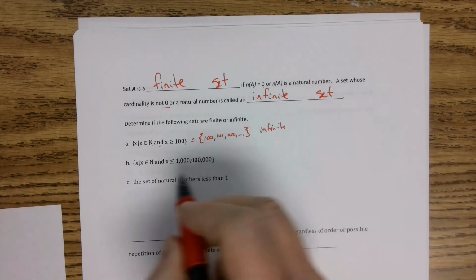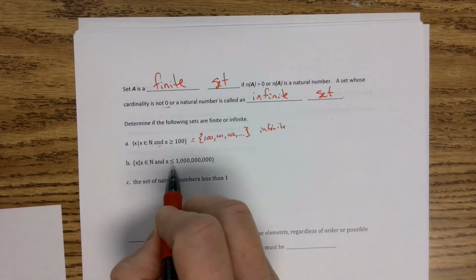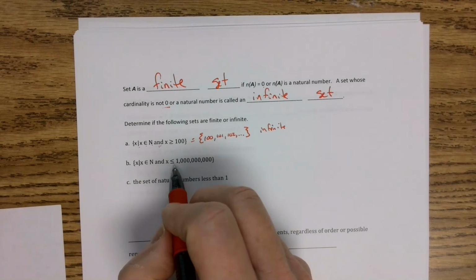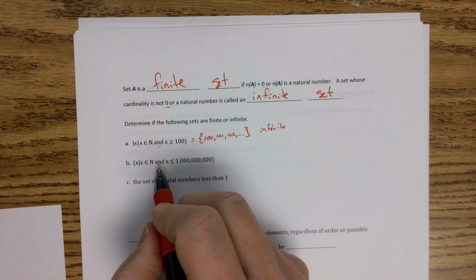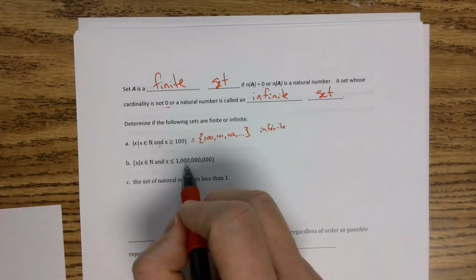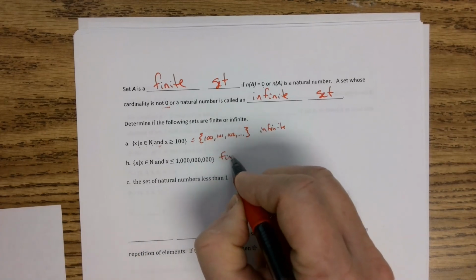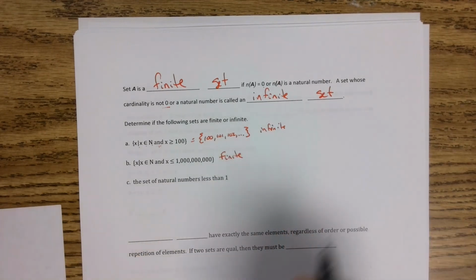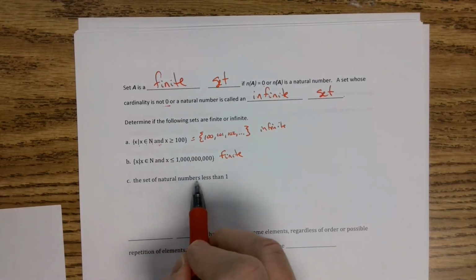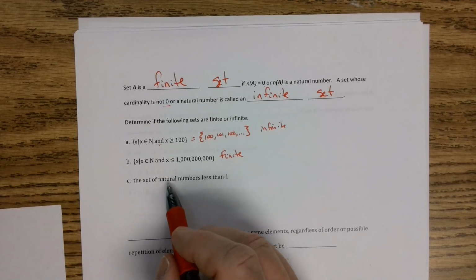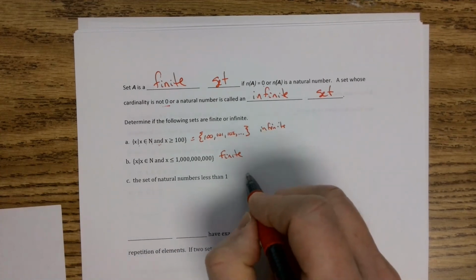Okay? Natural number and less than a billion. Well, we could count those, couldn't we? So this is a finite set. The set of natural numbers less than 1. Well, isn't that the empty set?